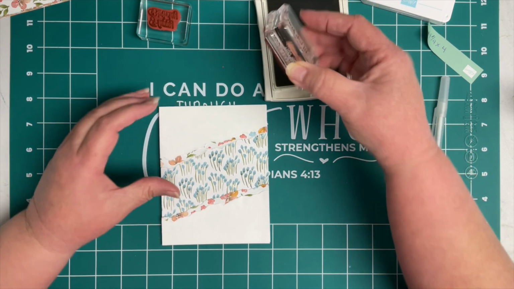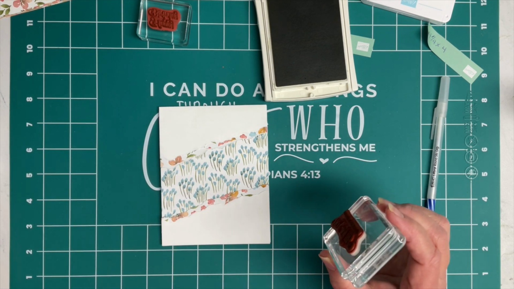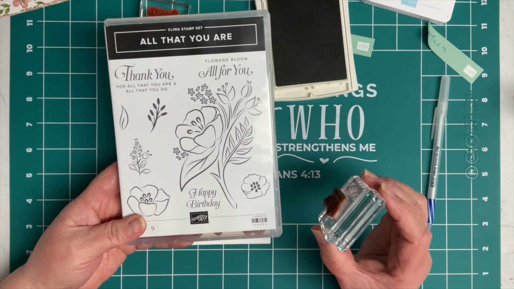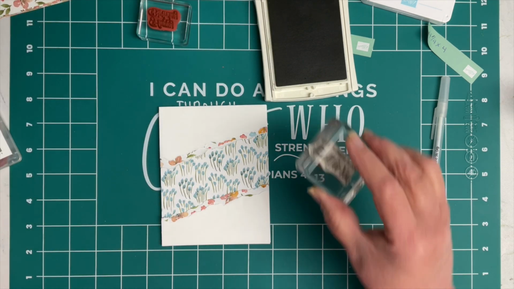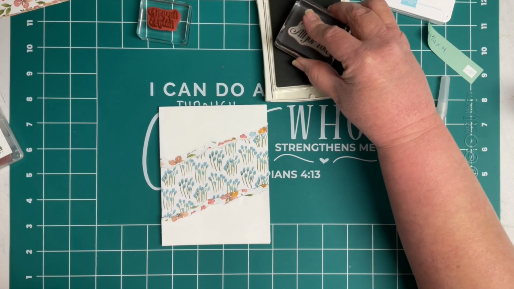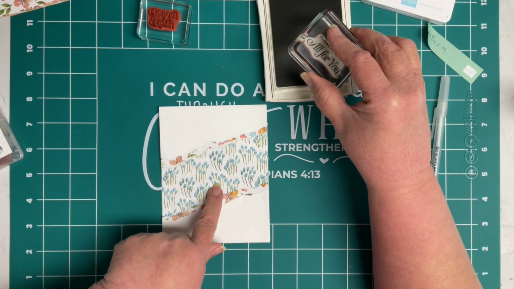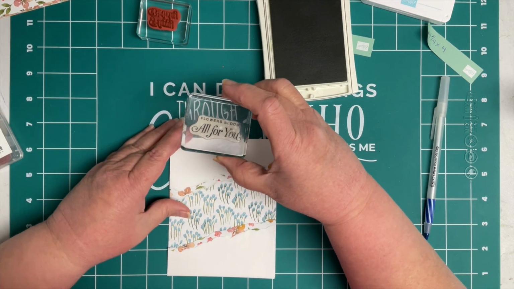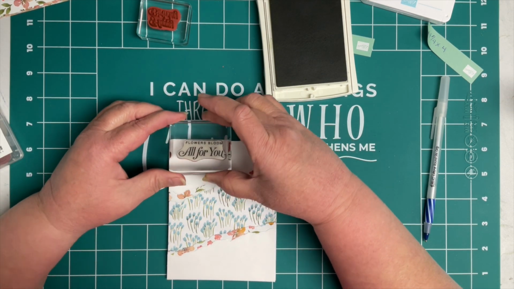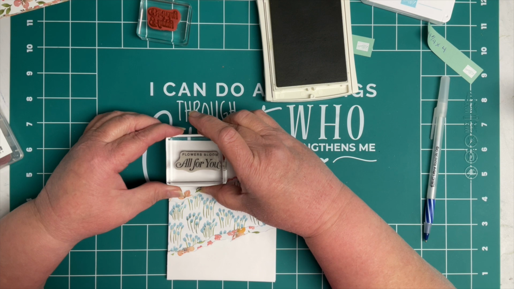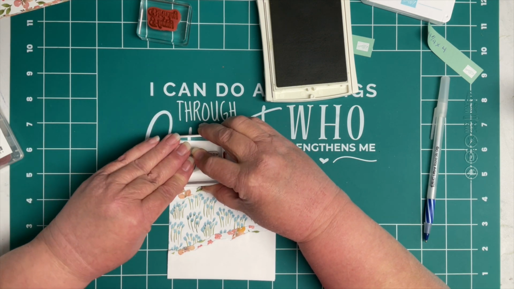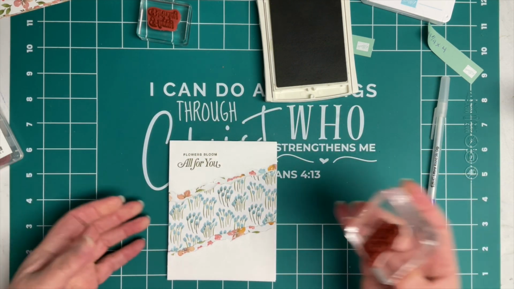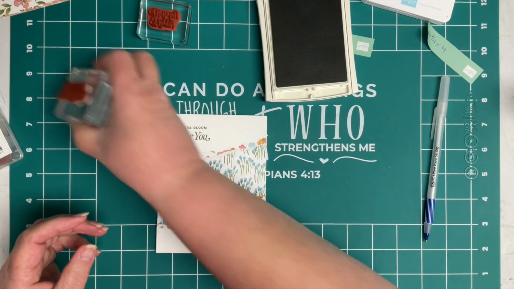So I'm using this All That You Are stamp set. That's the same one I used for my channel member live card. And I'm going to use Pear Pizzazz because that's the color of the stems that's on these flowers. And here we go. Let's just make sure I get it. And I'm going to do it up in this corner because it's the wider area. Okay, got lucky there.